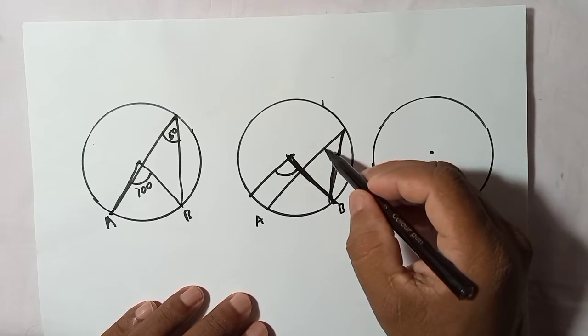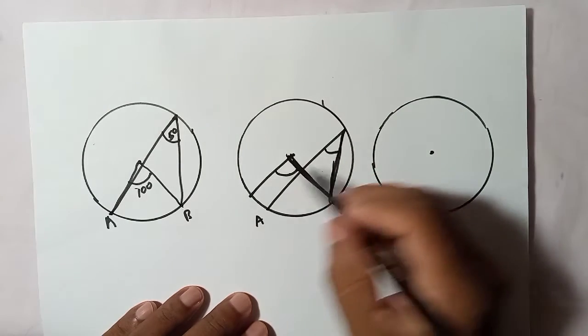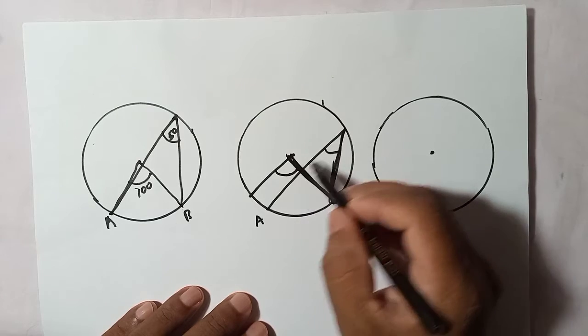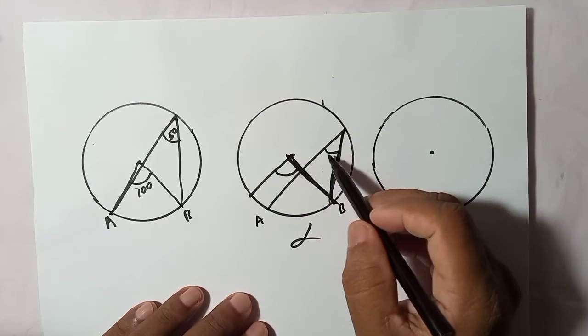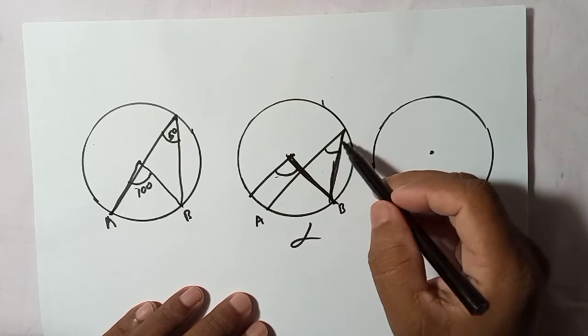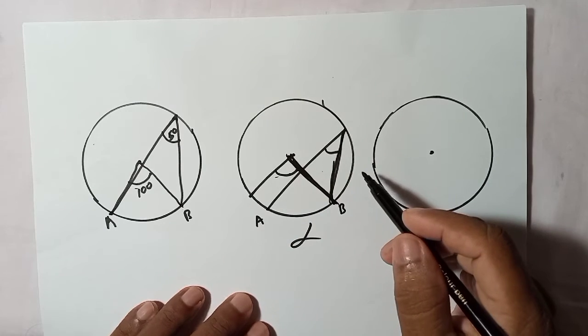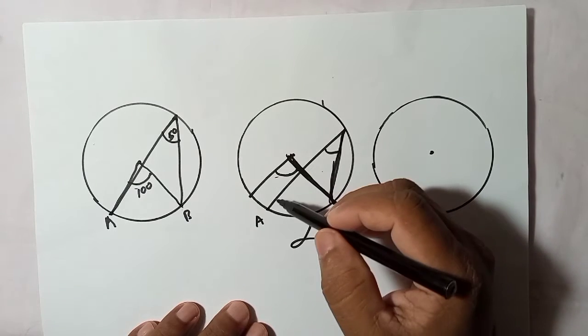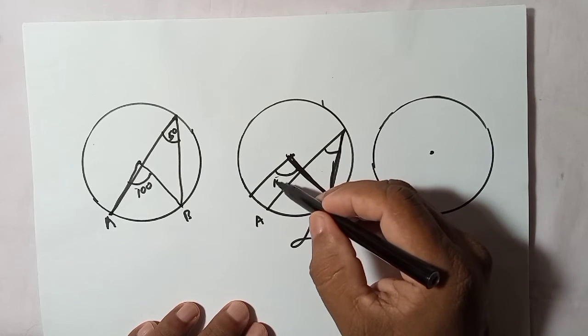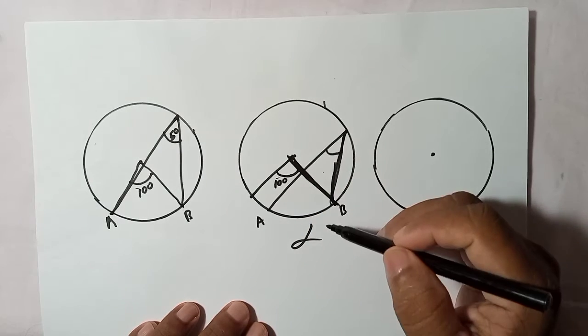Now when you have these two angles, there's no connection. For example, here it does not work. Here 100 and here 50, no, it will not work like that. You can't tell that way. If they give this as 100, you can't tell this is 50.